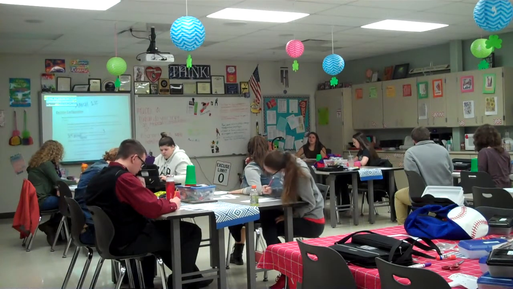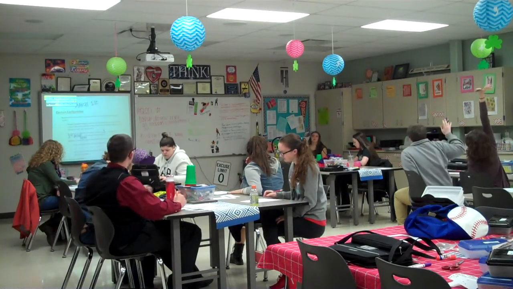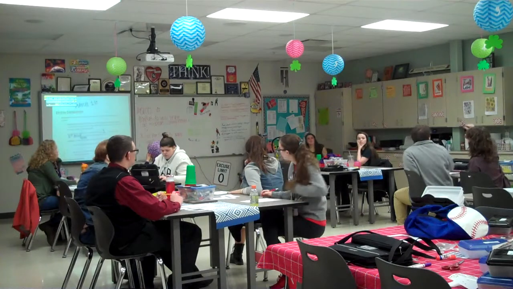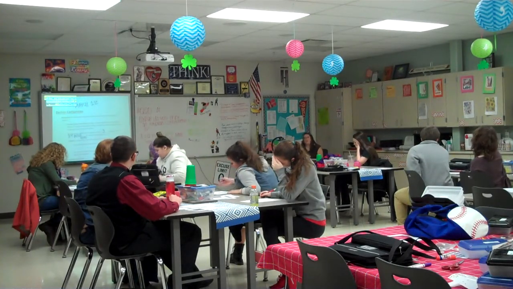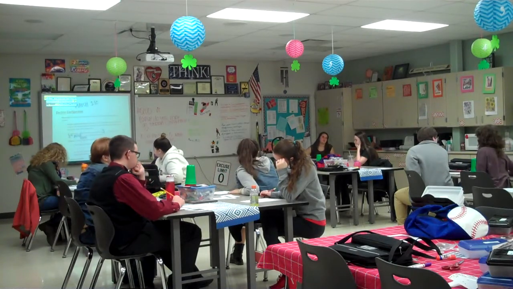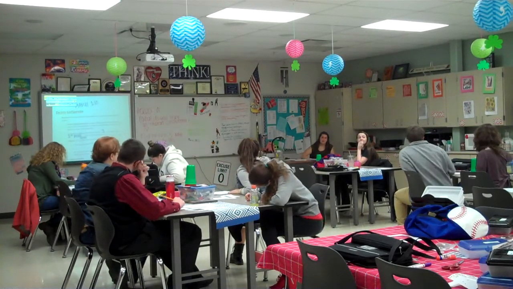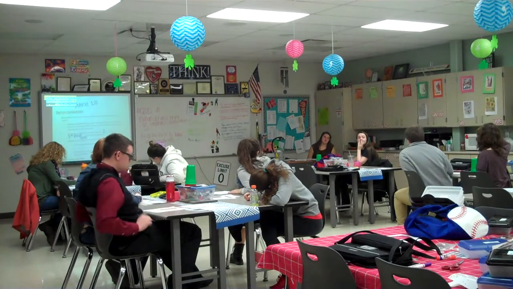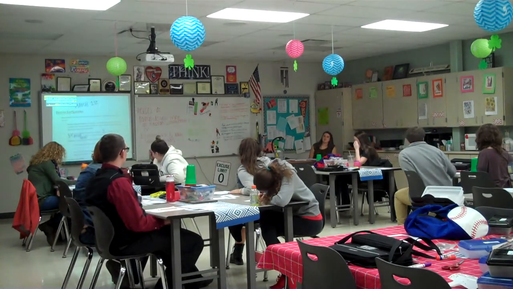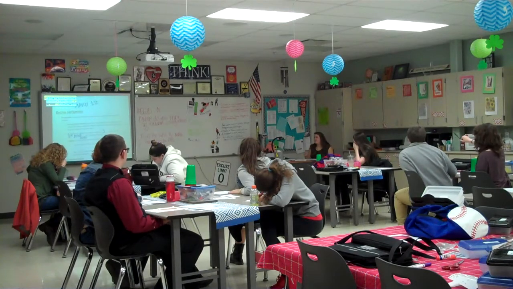What does this mean that the element has? Kaylee? 3 outer orbitals. What does that mean? Go more in depth. The 3 outer rings. So like the first 3 and then there's like 2 things. So that means it has 3 energy levels? Yes, that is what I'm getting at.